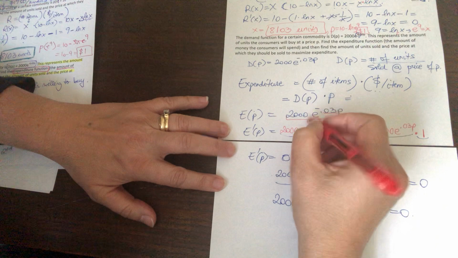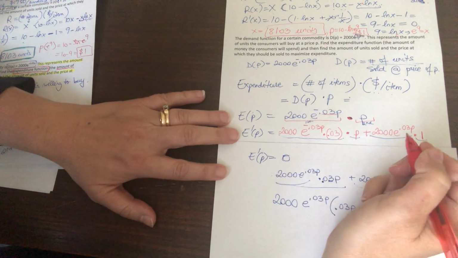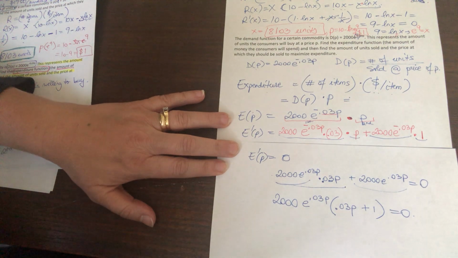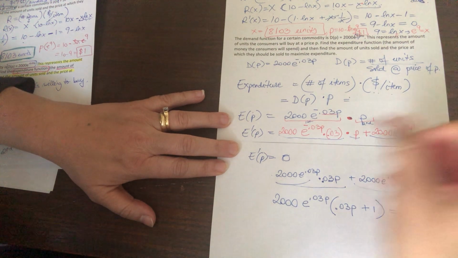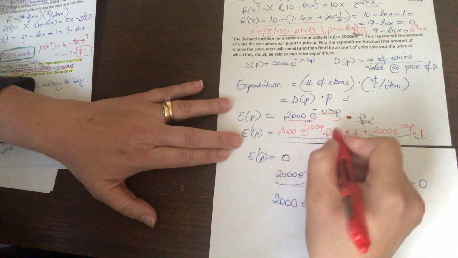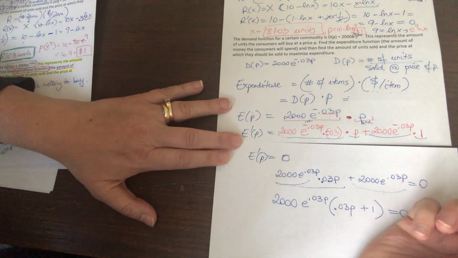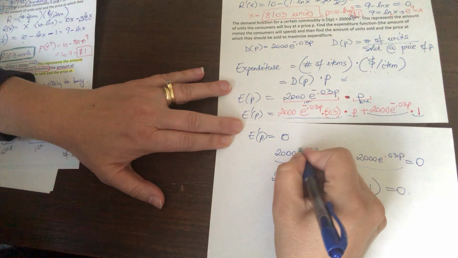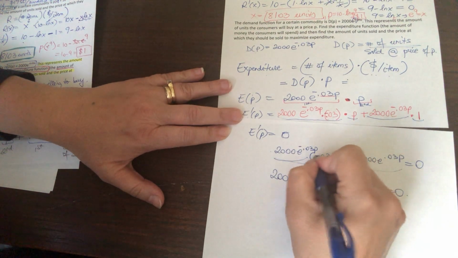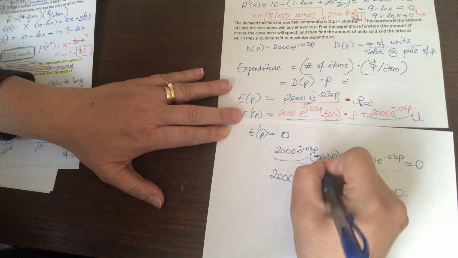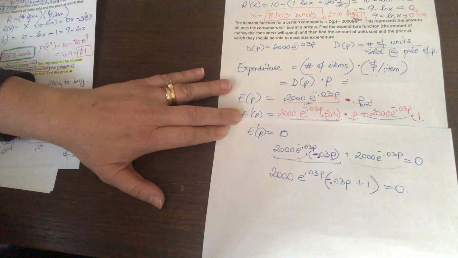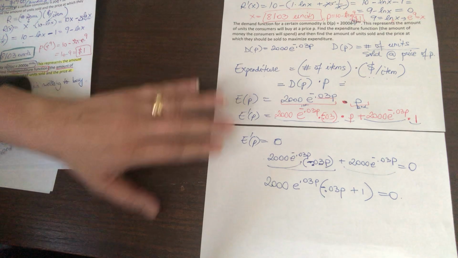The higher the price is, the less amount we would be spending. So I'm going to fix that minus. Now, of course, if I take the derivative of a negative 0.03, I'll be left with a negative 0.03 here. Okay, so that's a negative 0.03. That's it. I just missed the minus.